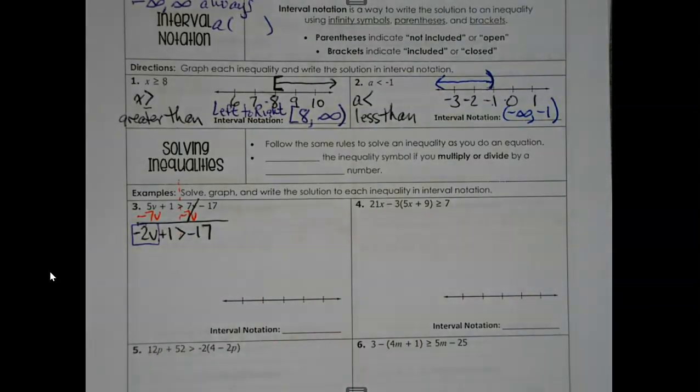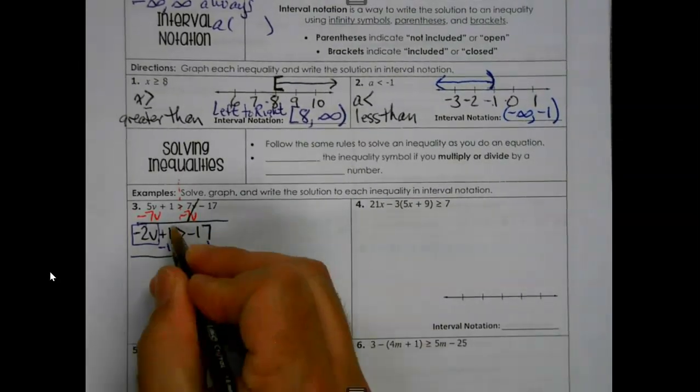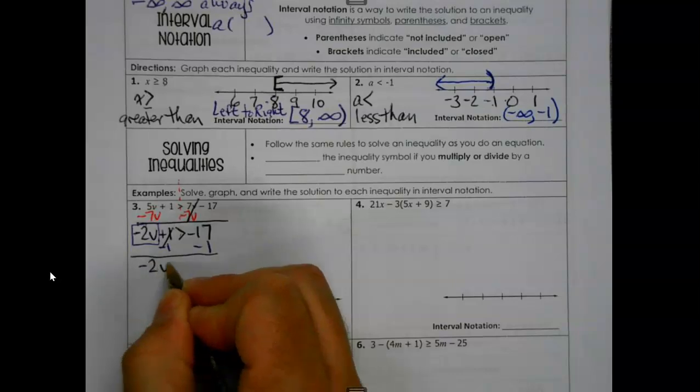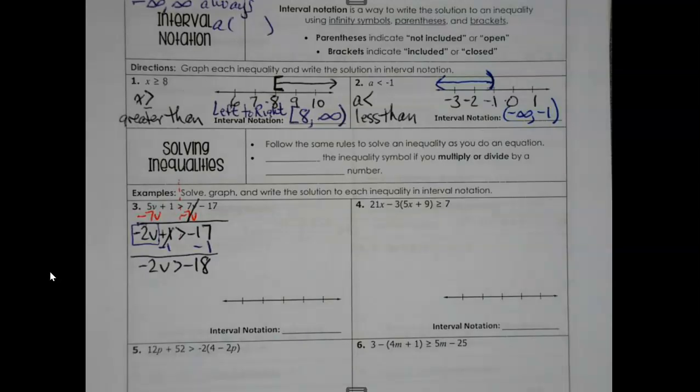We need to get it all the way down to V. So, first goal, get -2V alone. How do I get the +1 out of there? Minus it. Oh, we're about to hit the special case. Okay. Finally, we're almost there. We're multiplying V by -2 to get it alone. What's my last step to undo multiply?